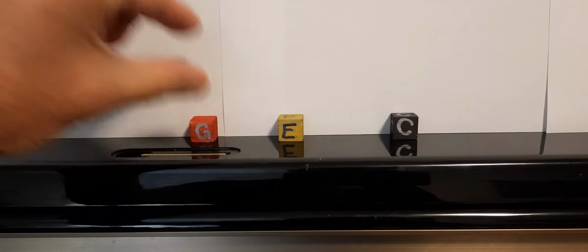C is the root, E is the third, G is the fifth. Now let's look on the piano keyboard.